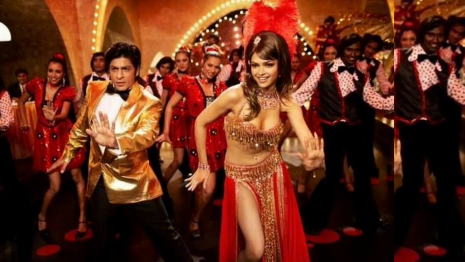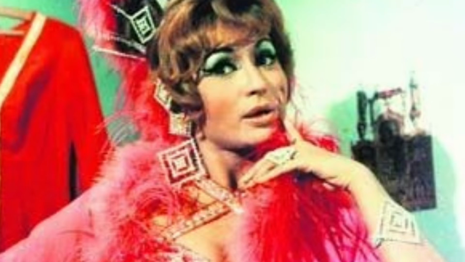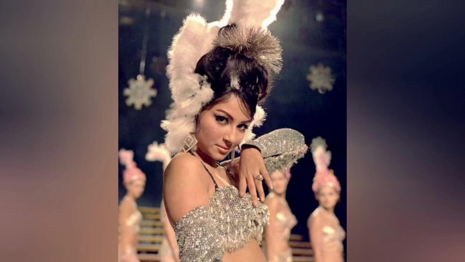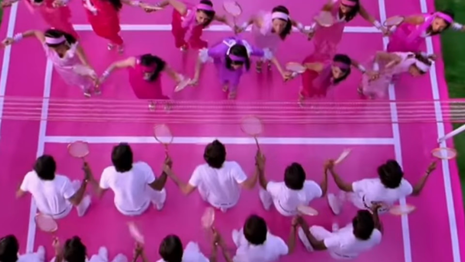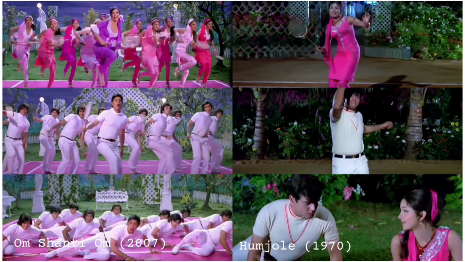The costume paired with Helen's signature dance steps proves that it's definitely an ode to the cabaret queen of Bollywood. The feather also reminded me of this famous look by Bollywood actress Sharmila Tagore. The badminton scene was actually recreated from the 1970 film Hum Joli. The film starred Jitendra and Leena Chandavakar.